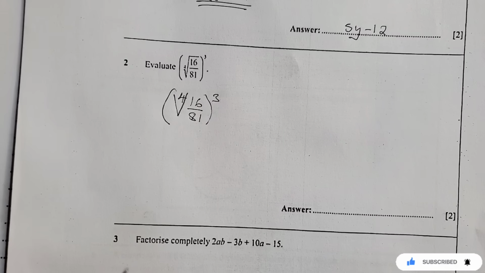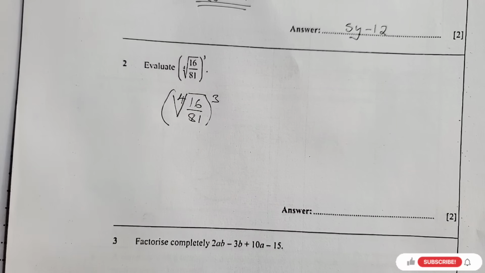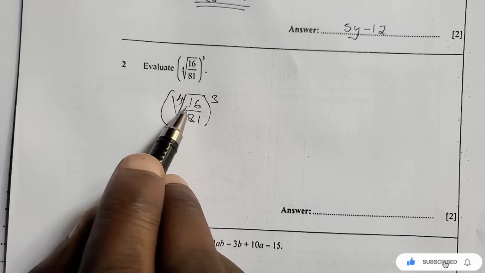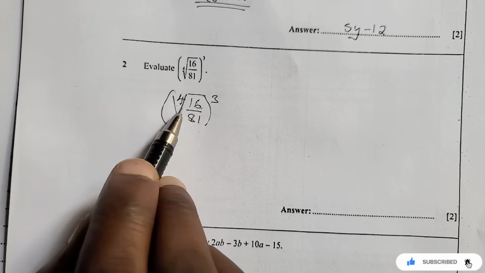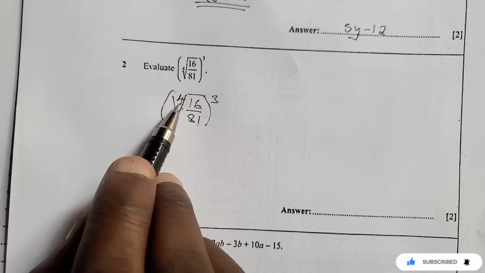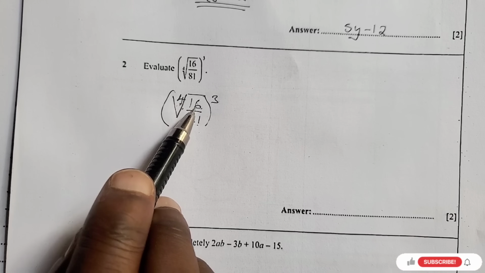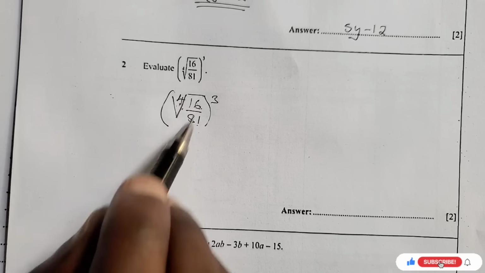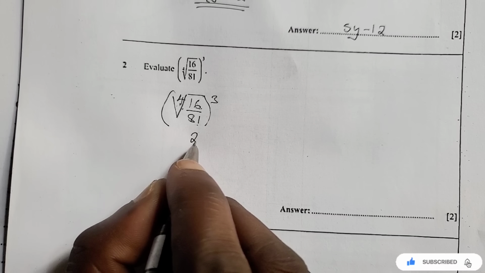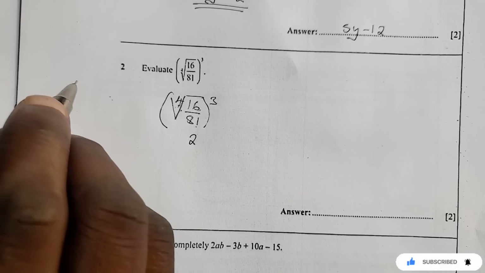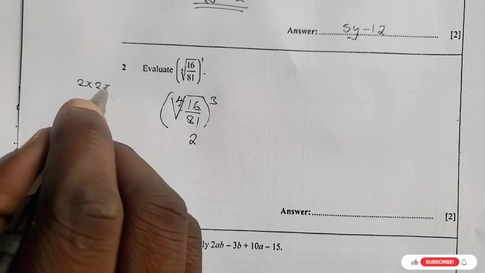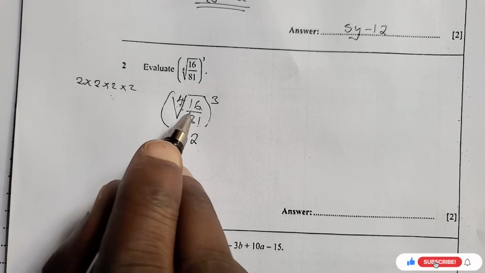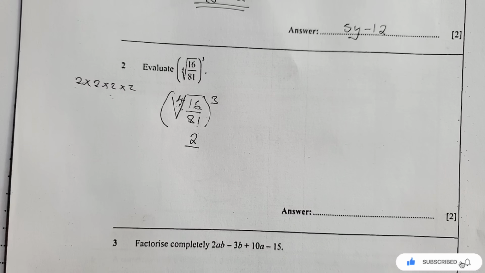What you should do here is that we have this term, which is 4. So we need to find the 4th root of 16 and the 4th root of 81. A number, when you multiply itself 4 times, should give you 16. And you know that 2 times 2 times 2 times 2, 4 times, is giving us 16. So 2 is the 4th root of 16.